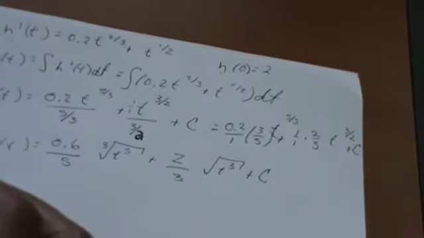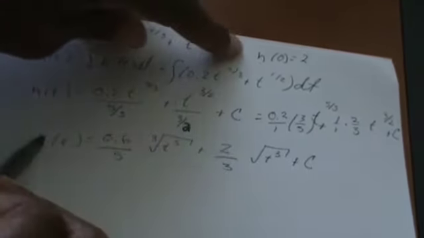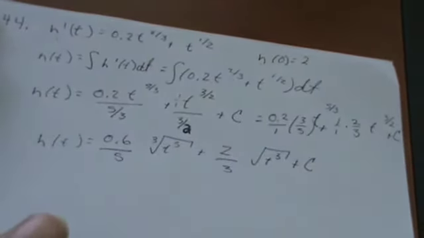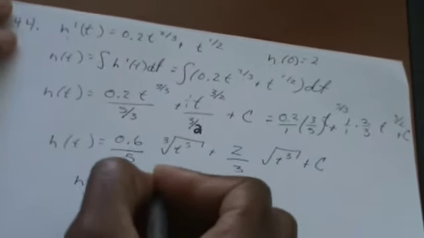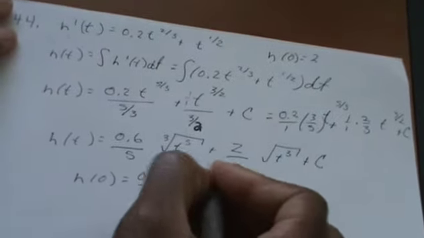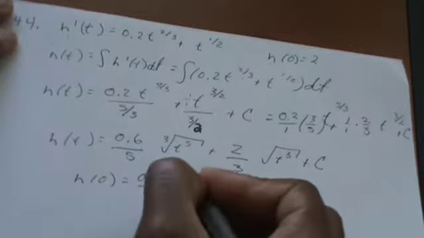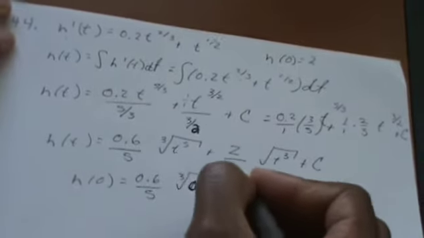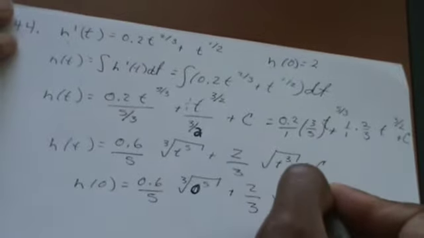Okay, so now I need to keep in mind that I have an initial condition. So up here they're telling me that my height at time 0 is equal to 2, right? So time 0 being when you planted the tree. So h of 0 equals 0.6 over 5 cube root of 0 to the 5th, plus 2 over 3 square root of 0 cubed plus c.